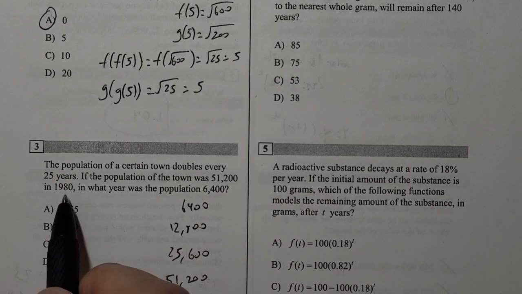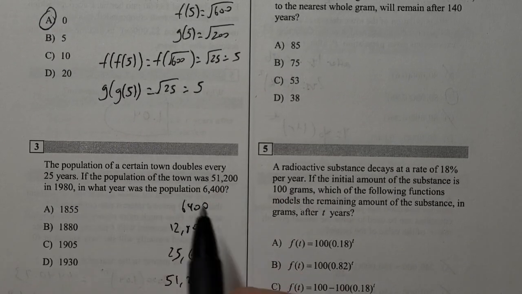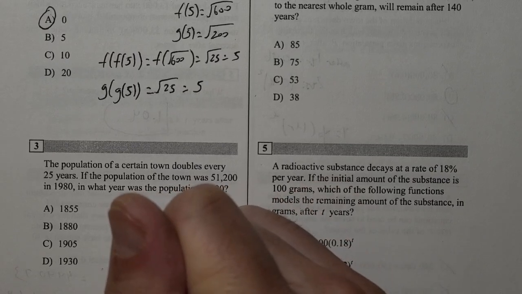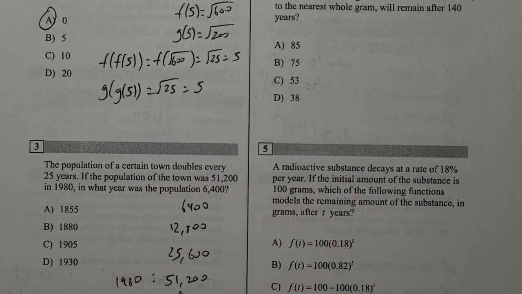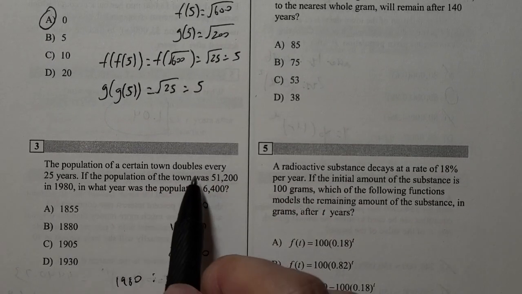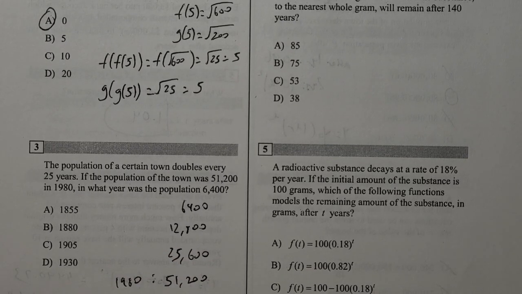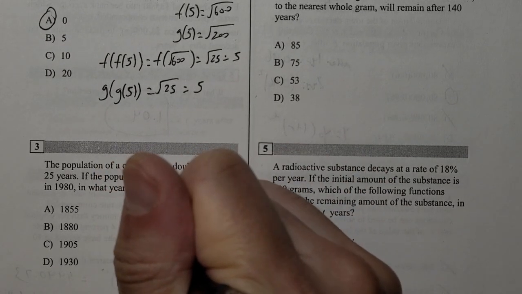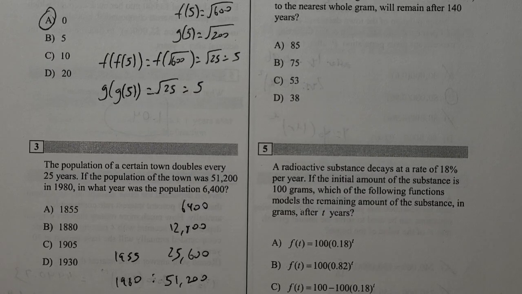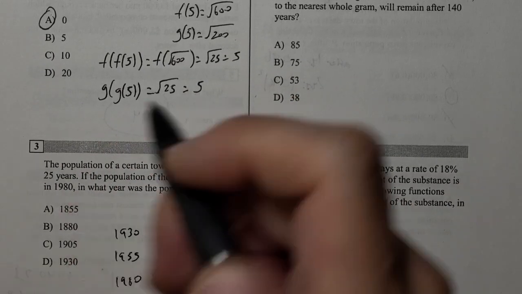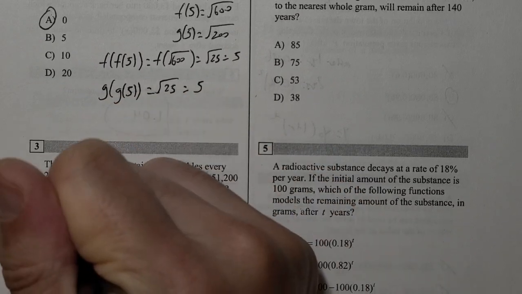So this tells us that in 1980, it was this number, 51,200. So it doubles every 25 years. So 1980 minus 25, 1955, minus another 25, that's 1930, minus another 25, that is 1905, and that's the answer.